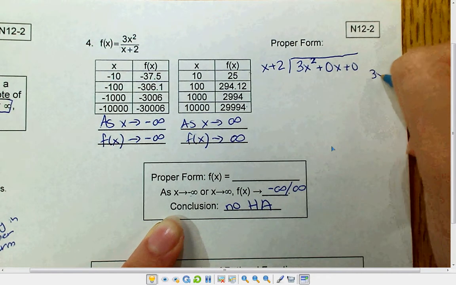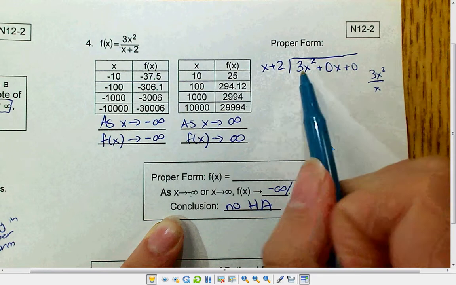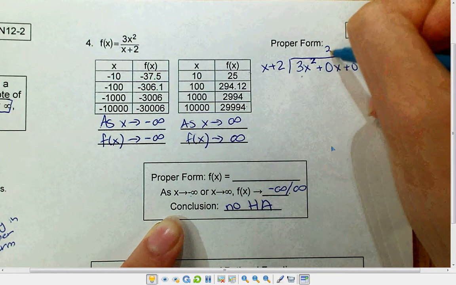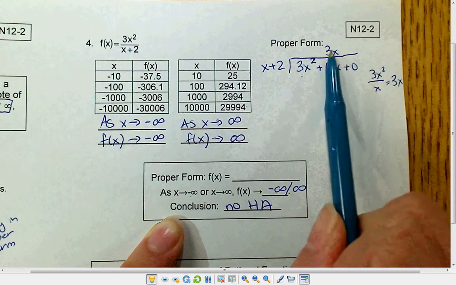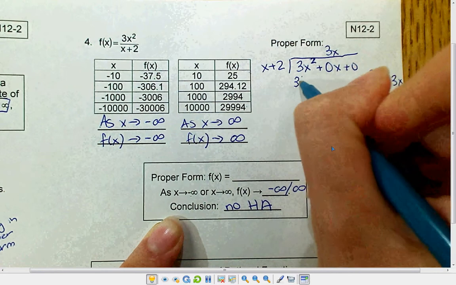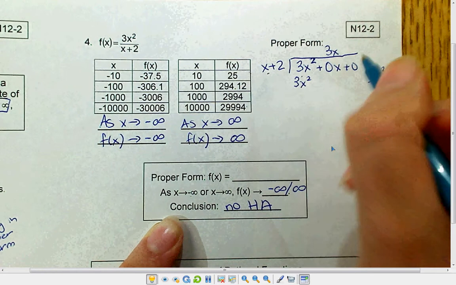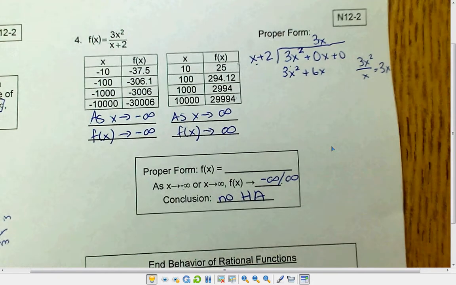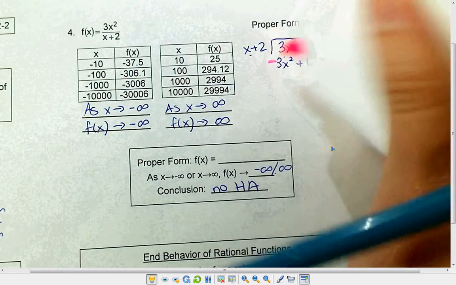So we have 3x squared divided by x. First term divided by first term. This leaves me with 3x. So I'm going to put that right here. Multiply 3x times x gives me 3x squared. 3x times 2 gives me plus 6x. Very important next step, change the sign so these both become negative.